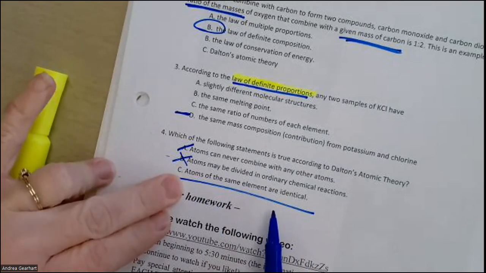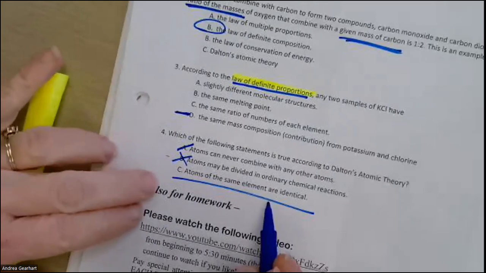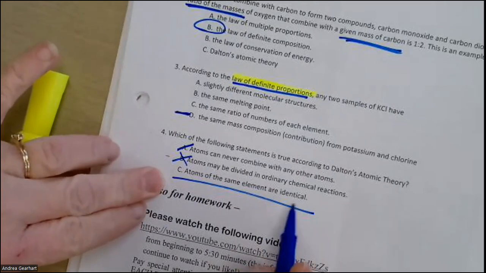But he did say. So Sophia, can you choose an element? Great. And choose a number between 50 and 100. Great. So if you had 60 atoms of helium in your hand, every single one would be identical. Every single one, like they were all clones of each other. That's what they definitely thought. But we'll talk about that today.